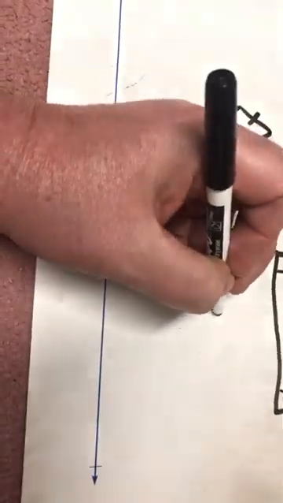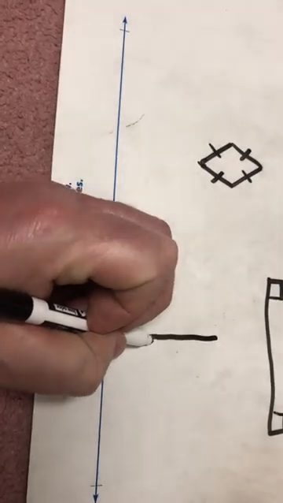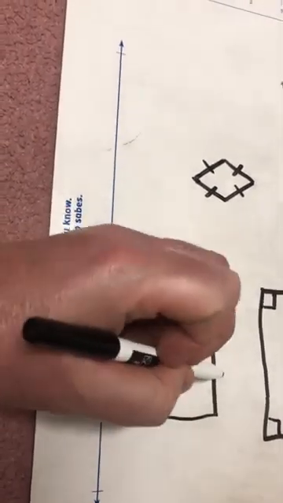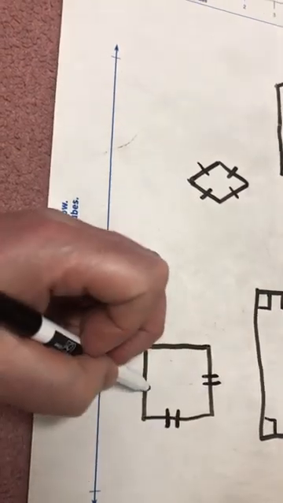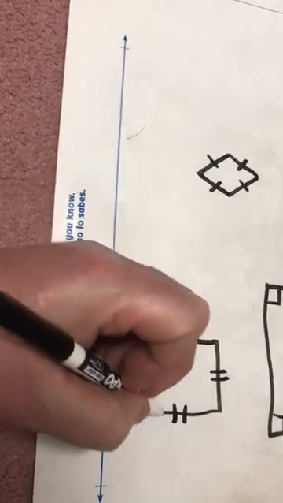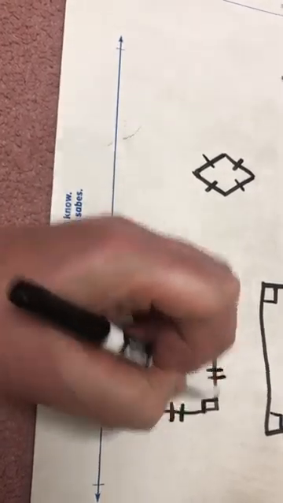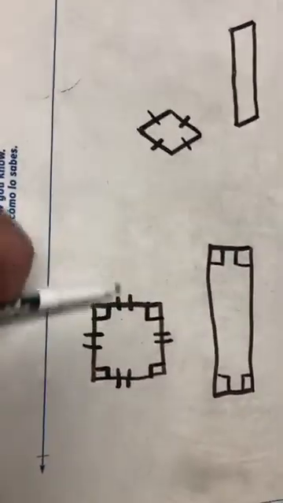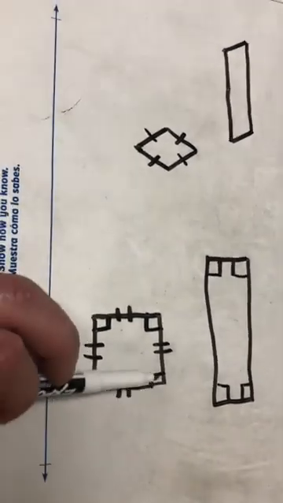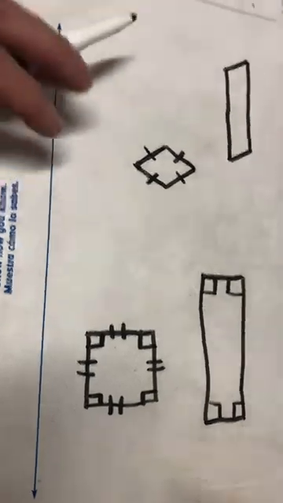But if I actually want to make a square, and we're just going to use our imagination that these are all the same length, we're going to put our little indicators there that show that all those are the same. Put our right angle symbols to show that those are right angles. And I have a square here. 4 sides that are all the same, and 1, 2, 3, 4 right angles.